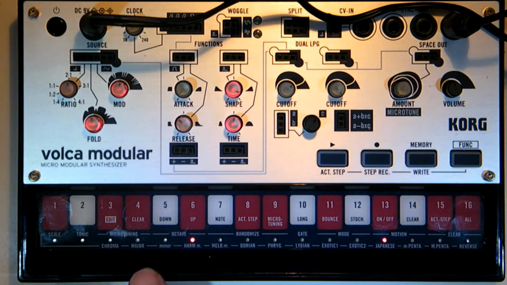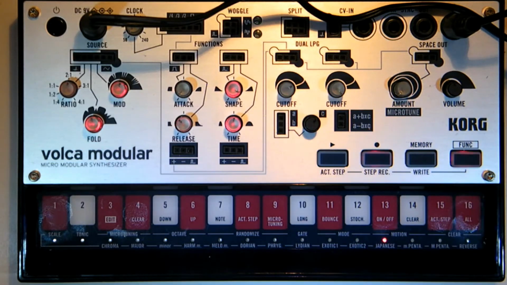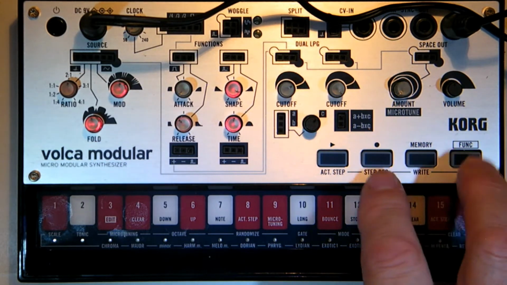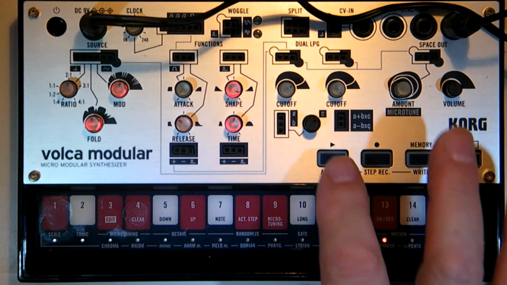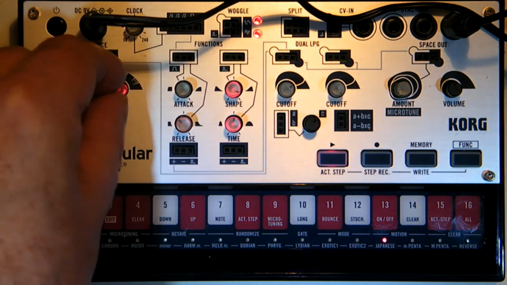I can't see here. And the rest empty. So let's listen to it. And exit the record mode. A little bit of different sound.